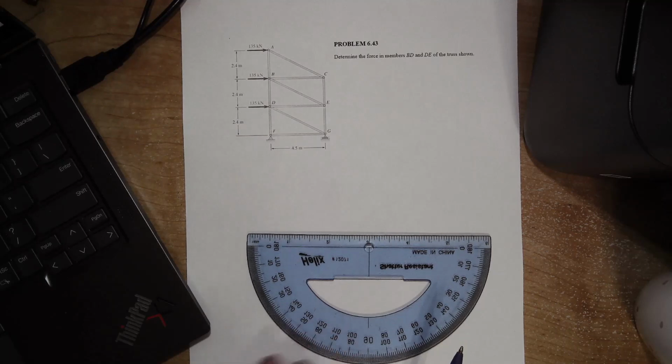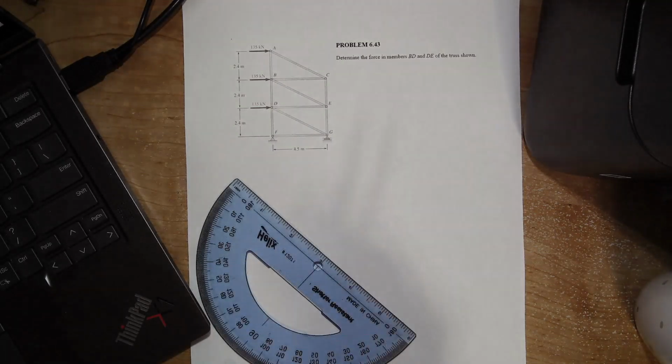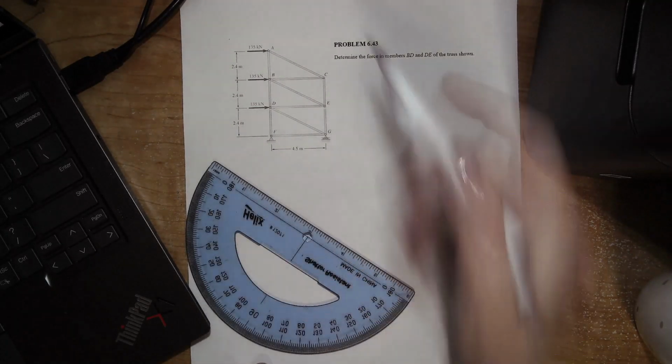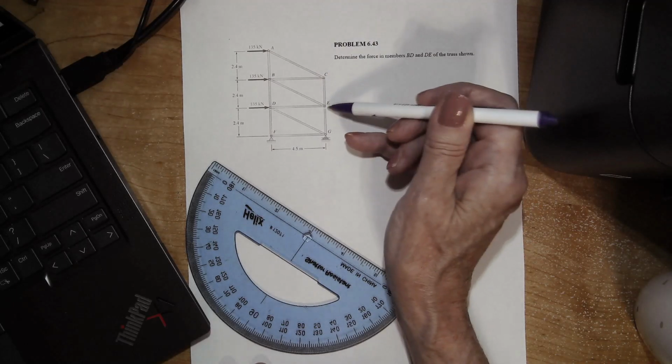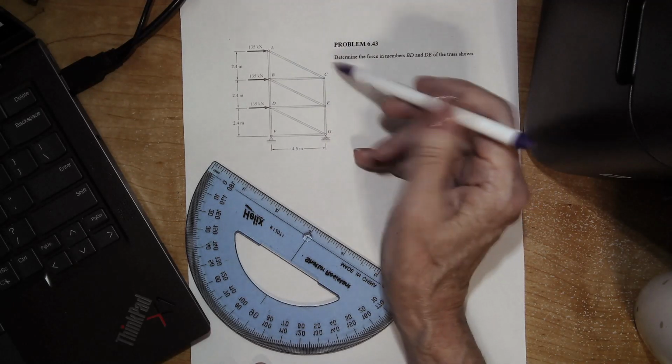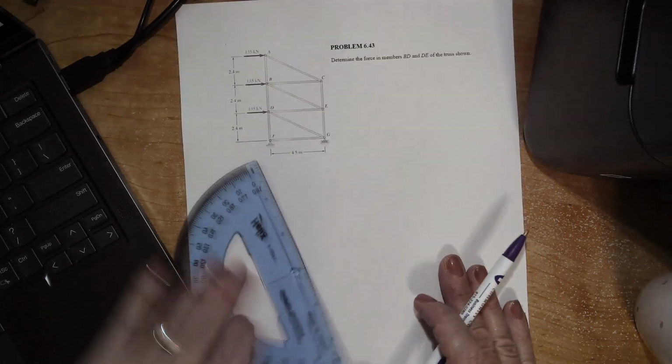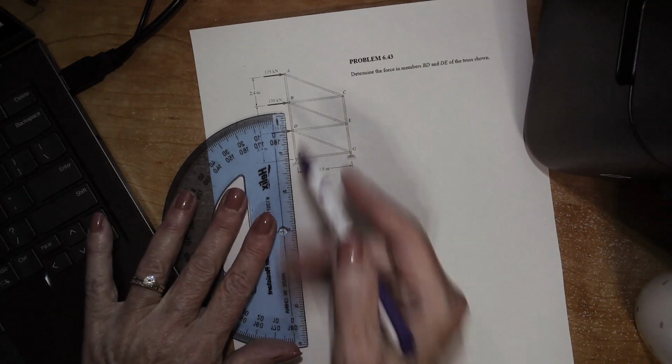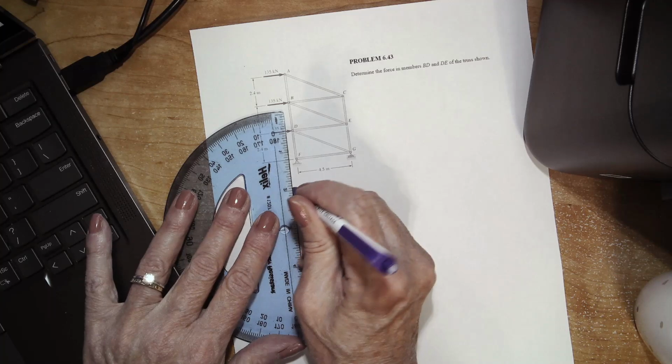So we'll look at this, we'll break it apart. We're going to look at the truss as it is from points A, B, E, and C. So we're breaking it into a component. I'm going to start with my free body diagram.